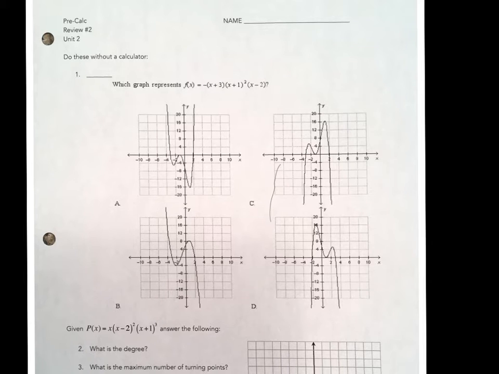So just real quick, if you look at this one, you have a degree of 1, 2 more, that's 3, and 1 more. So we have a degree of 5. I'm sorry, degree of 4. Sorry. So the degree is 4, but it's negative. So even and negative mean that both ends are going to point down. So right away, you're down to either C or D.